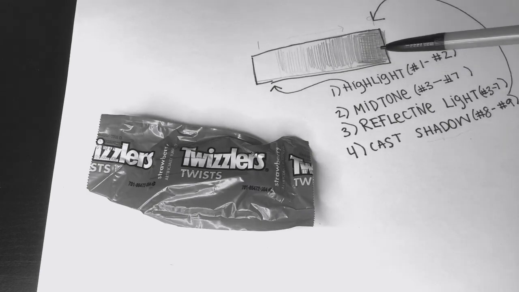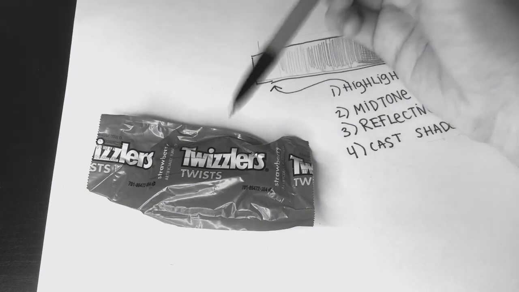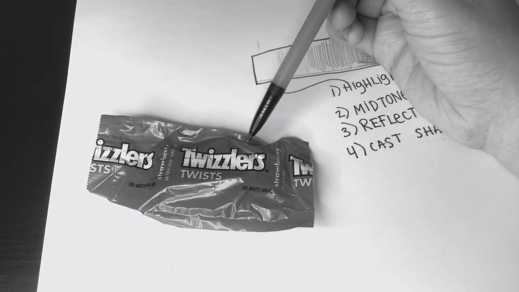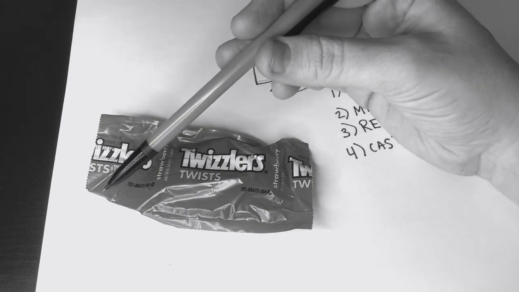This is where you really have to test your knowledge of the value scale, saying, okay, is it cast shadow? Is it casting anything like this guy over here? Or is it just a really dark midtone, maybe like over here? This is where it starts to get really fun.